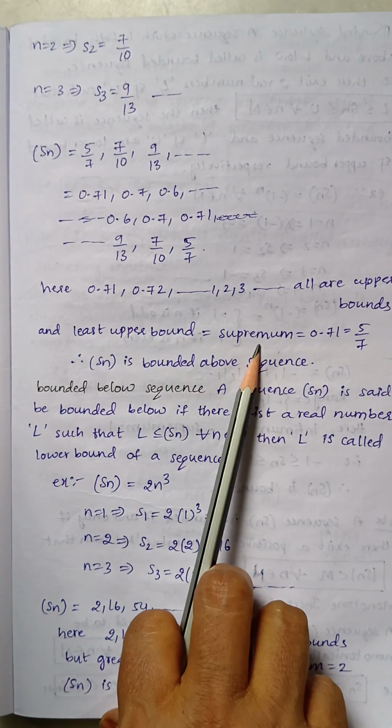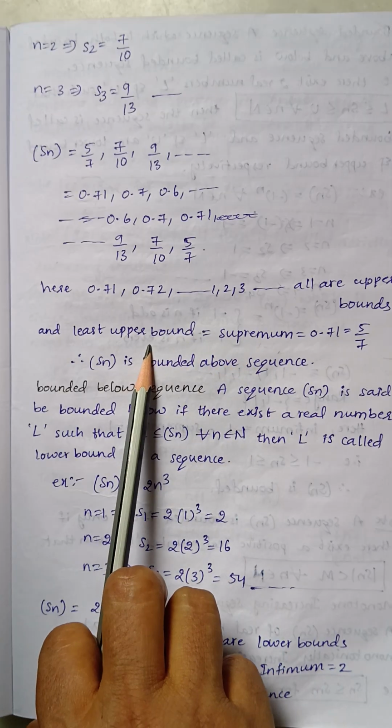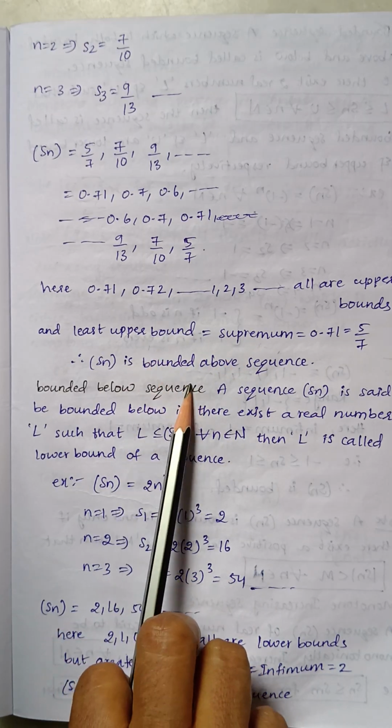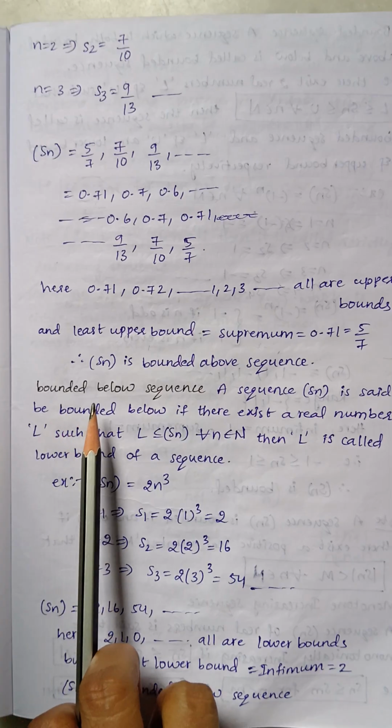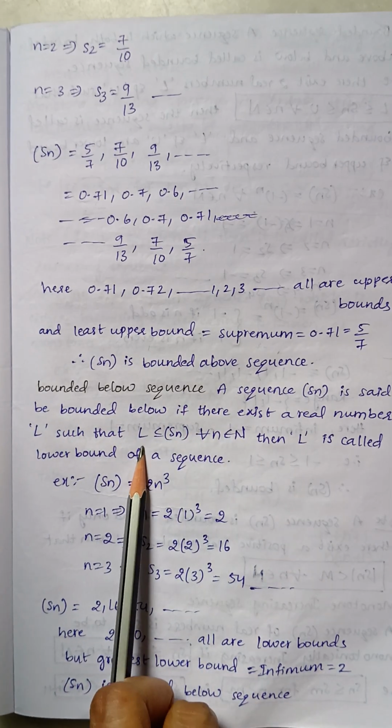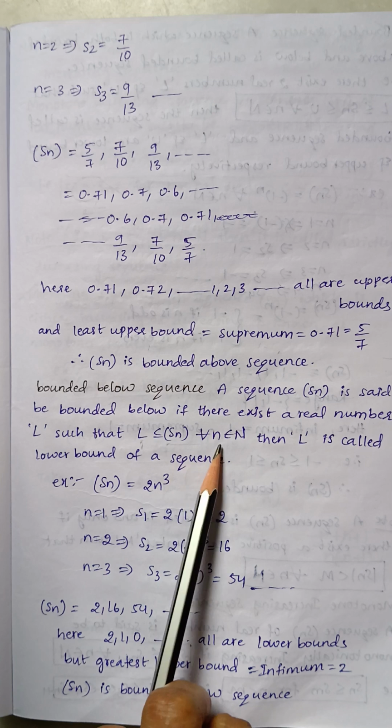So what we can say, if it is having supremum, in the sense it is an upper bound, having an upper bound, that's why it is a bounded above sequence. Similarly, bounded below sequence means you take any number, that number is less than or equals to all sequence numbers.